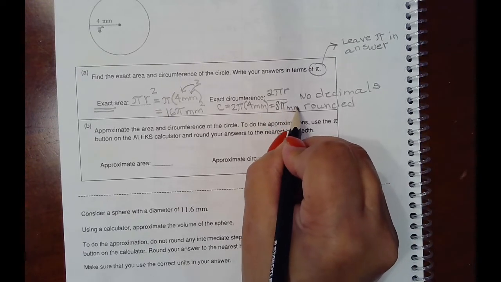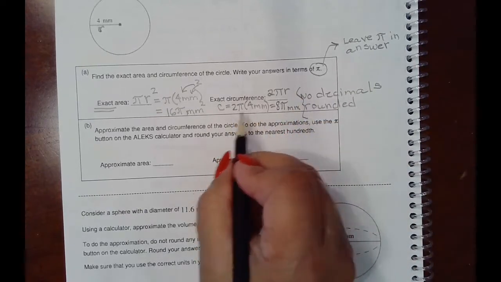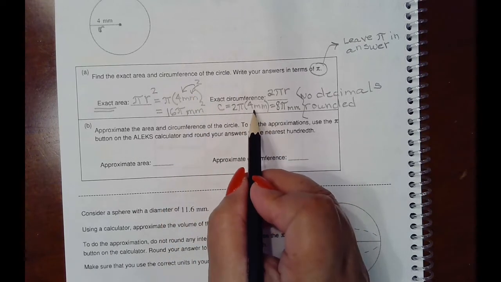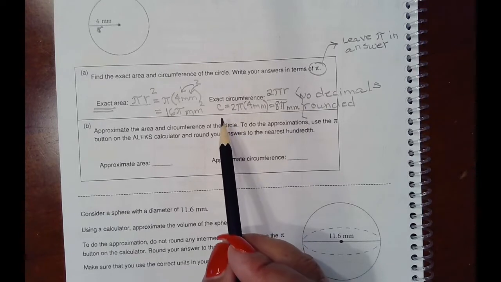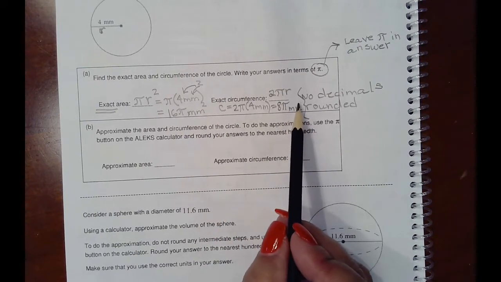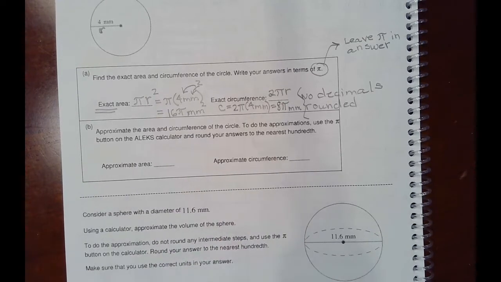Notice that I didn't do any kind of squaring in this particular problem. The area formula has squaring in it. This one doesn't, and that's why the units are first degree. Again, like I mentioned on the previous page, circumference is like perimeter. All perimeter answers have units to the first degree, and that's why you don't see a power on them. Okay, this is called giving an exact answer.